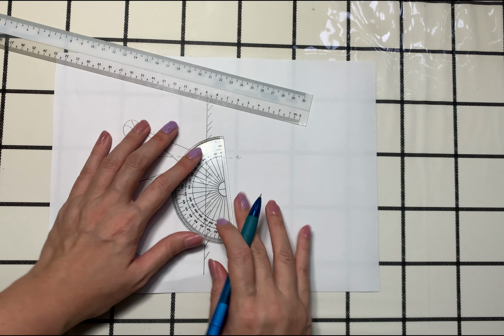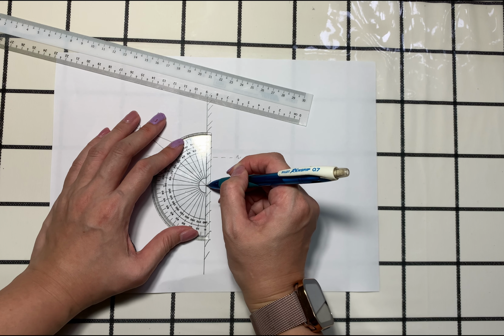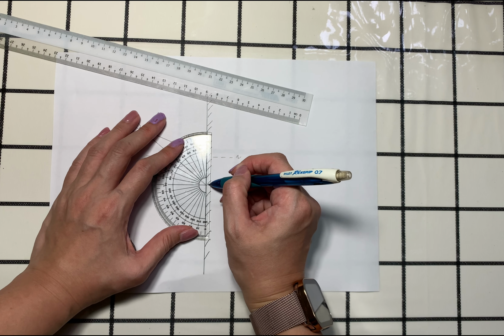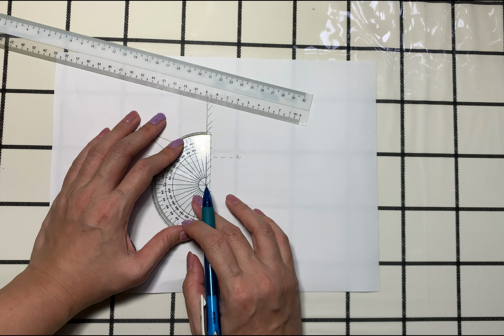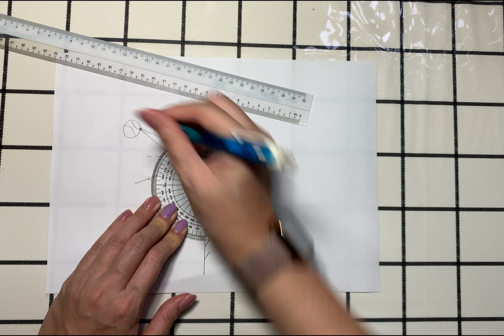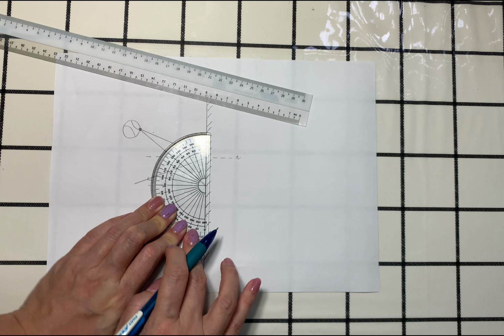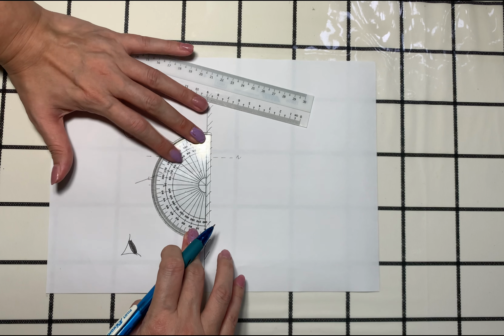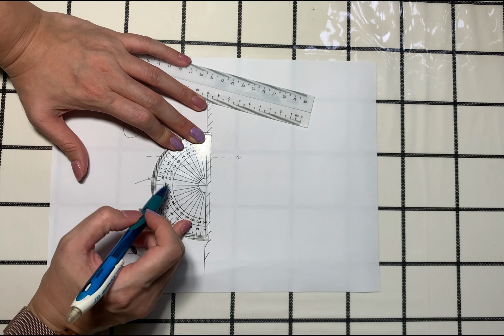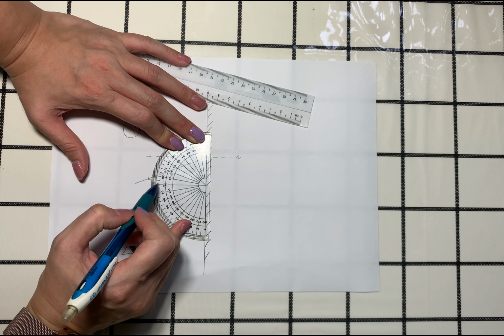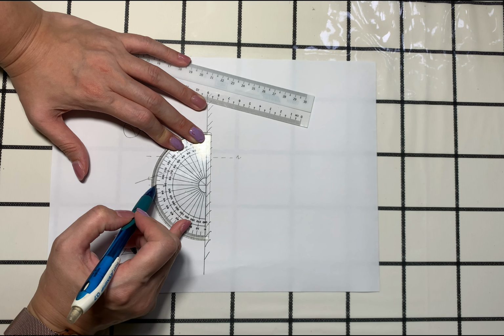So again, we're going to align our protractor with the point where this incident ray touches the plane mirror. This is the normal line. We're going to mark it here. And as you can see, the angle between the normal line and the incident ray is between 90 to 50 degrees, which means that it is exactly 40 degrees.